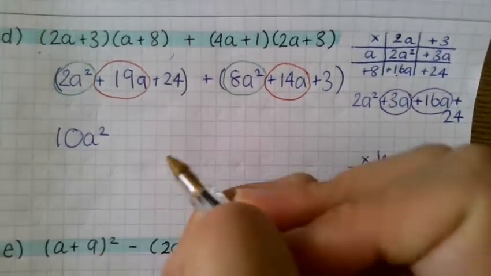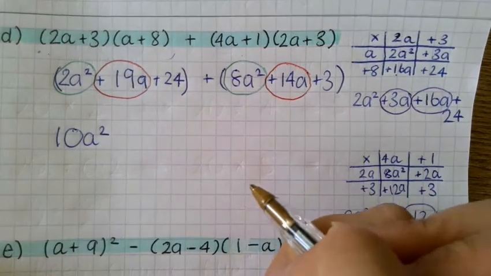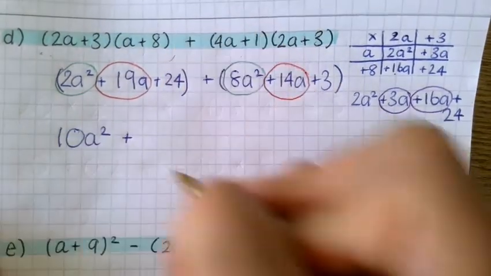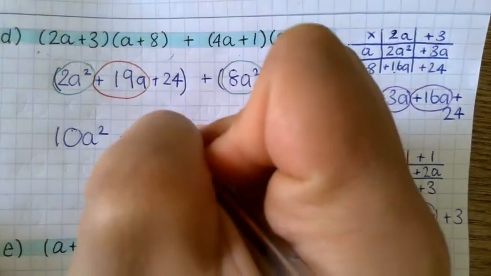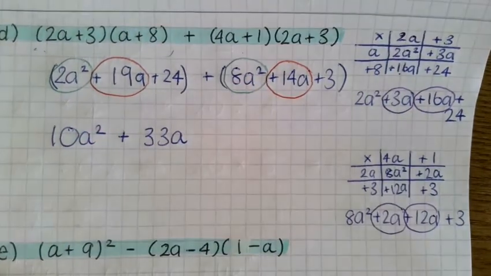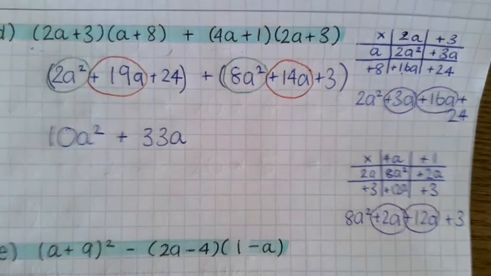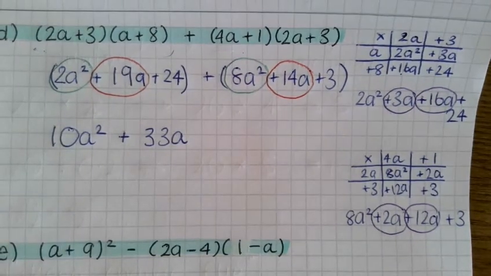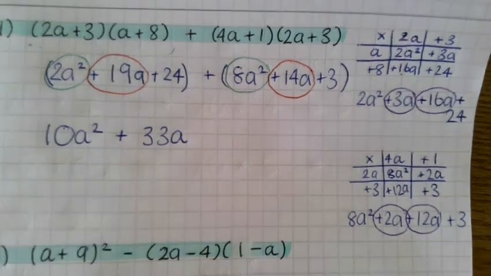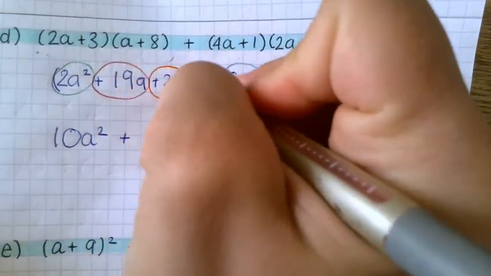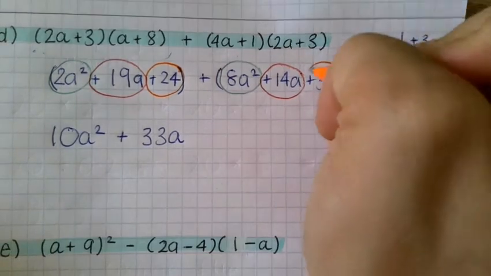So 19a plus 14a is plus 33a. And then I can also collect together the numbers, can't I? I can collect together positive 24 and positive 3.